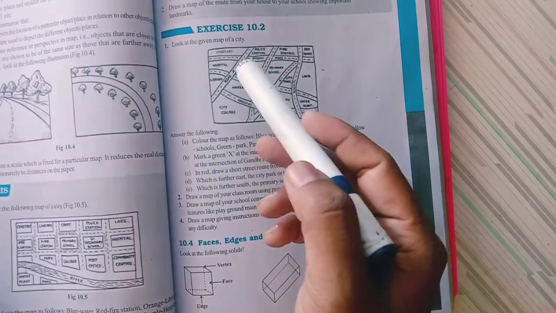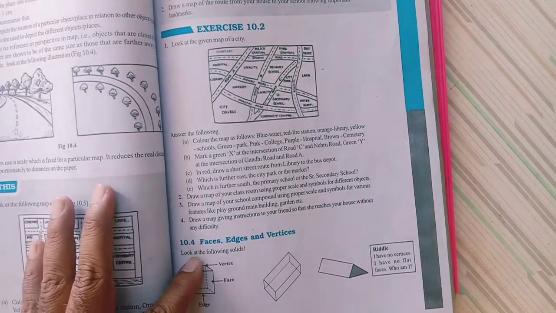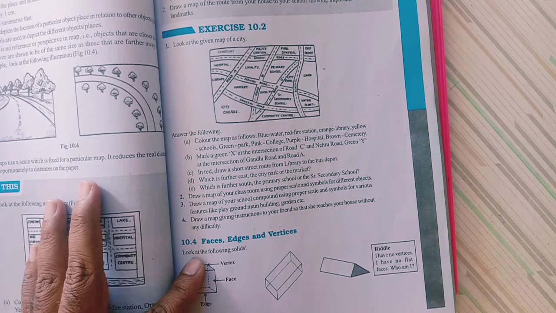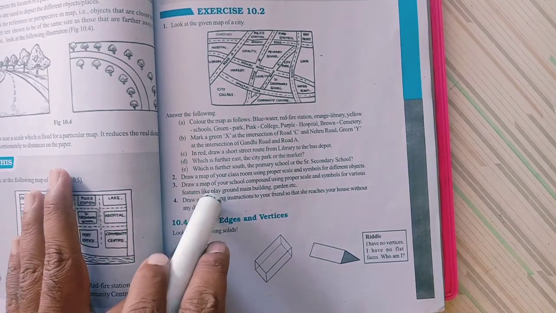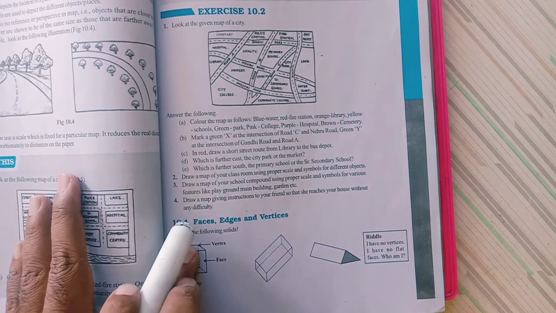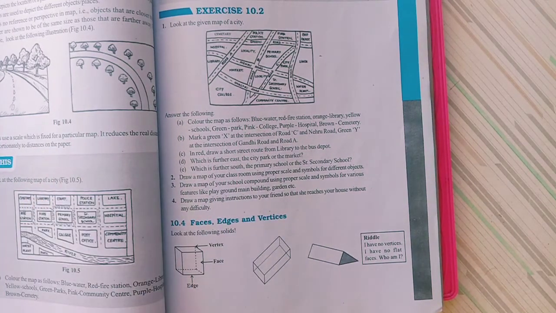Now exercise 10.2 is about drawing maps, which you can all do yourself. Draw a map of your classroom, draw a map of your school compound, and give instructions. So this work you can all do yourself.